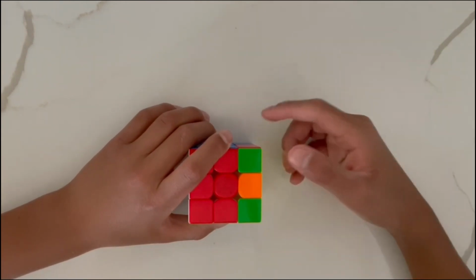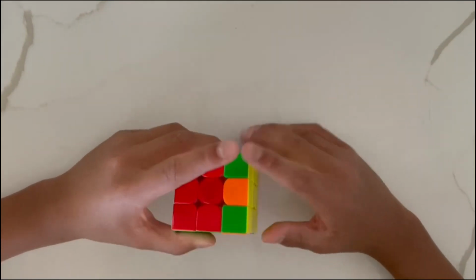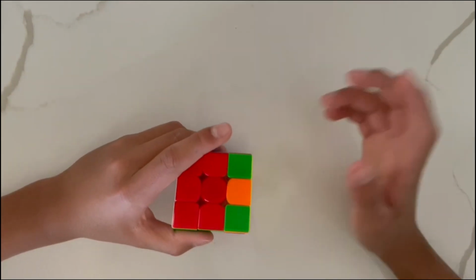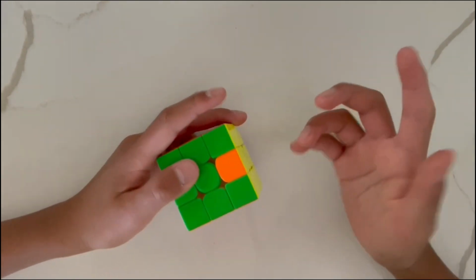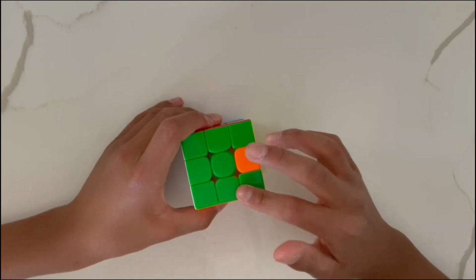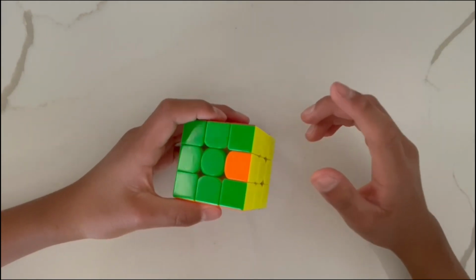So to solve this situation, what we have to do is first we have to identify what color the corners are. Here, as we can see, they're green and green. So what we have to do is we have to do a U or a U prime, in your case, or U2, and match it up to the green face. So what you have to do is just match it up to whatever color it needs to be on.